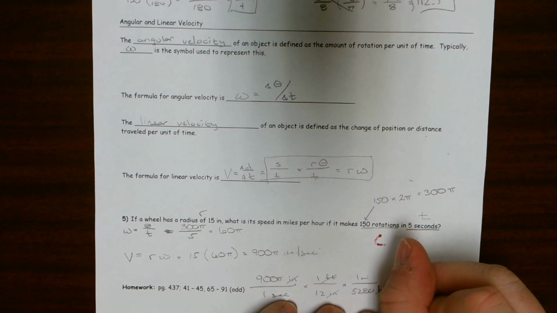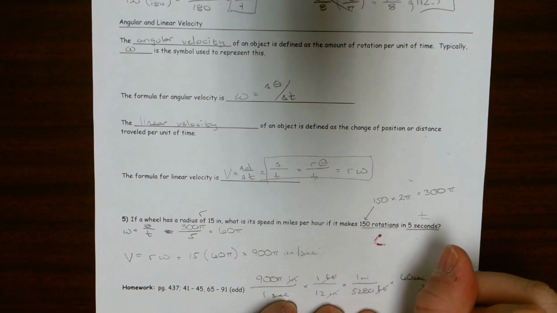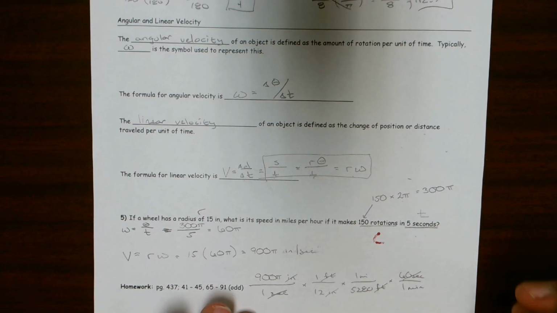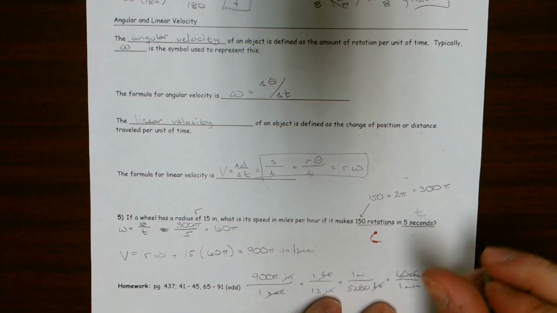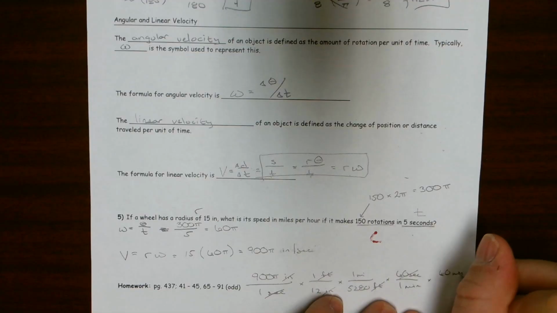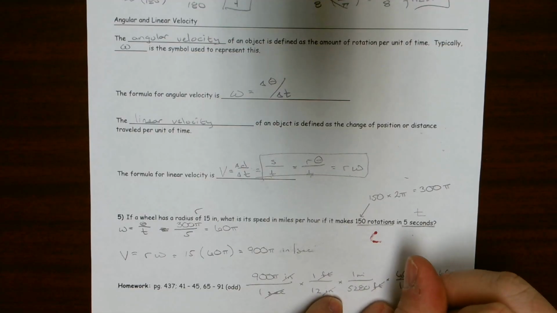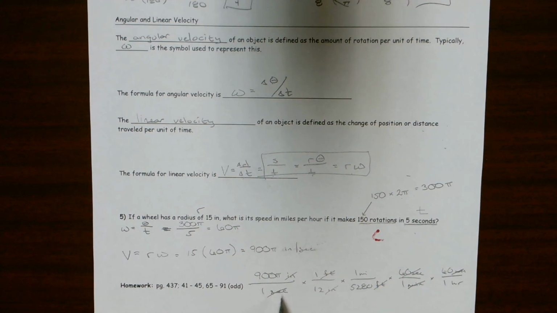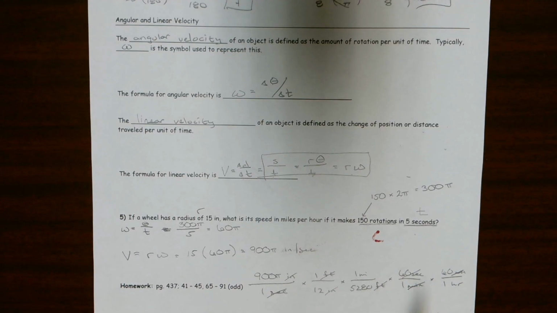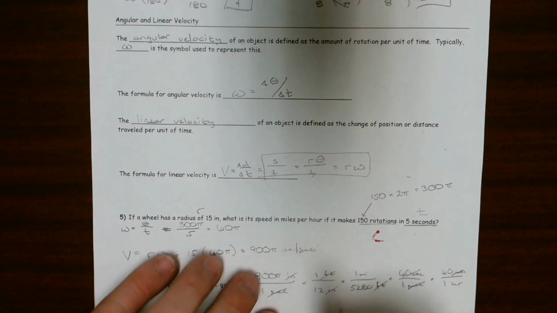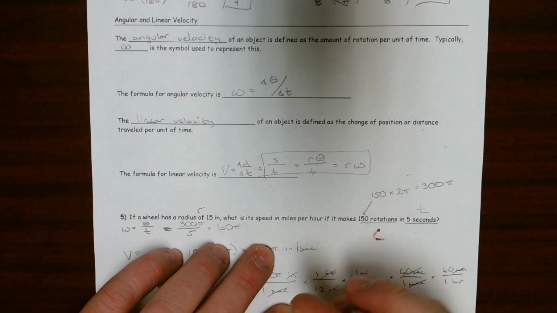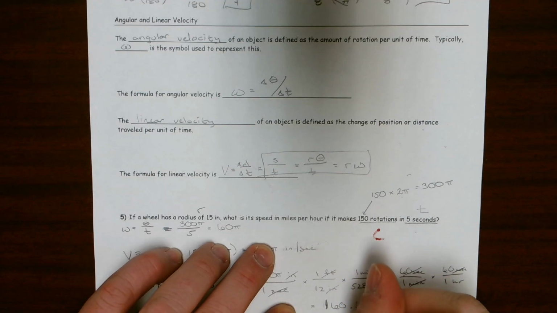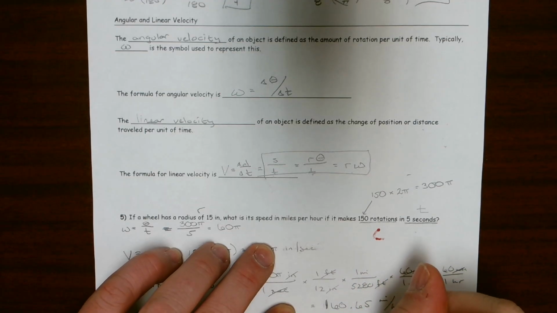We need to multiply by 60 seconds per 1 minute, so that gets our seconds to cancel out. And lastly, we're going to multiply by 60 minutes per 1 hour, so it gets our minutes to cancel out. And you can see that we're going to end up with miles per hour. So let's do that calculation real quick. And if you do that on your calculator, you'll get that we are moving at 160.65 miles per hour.